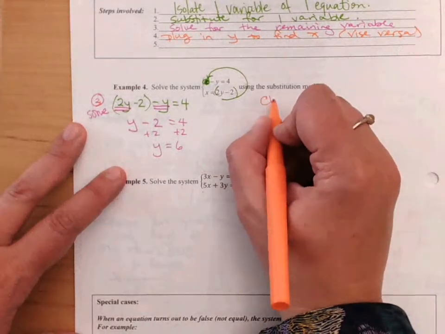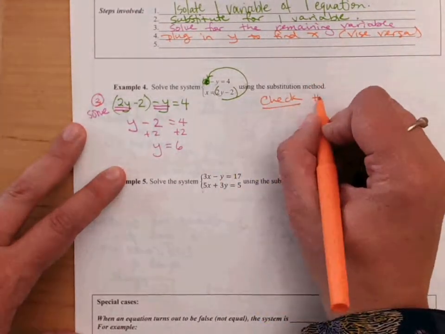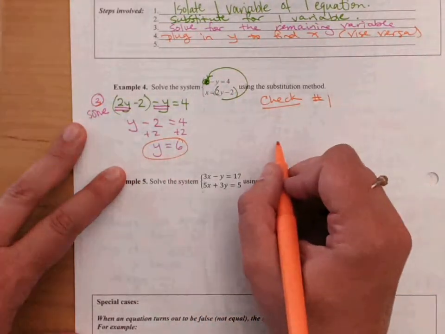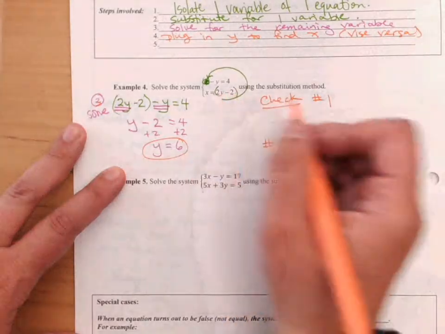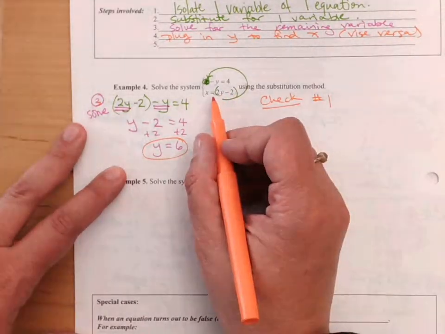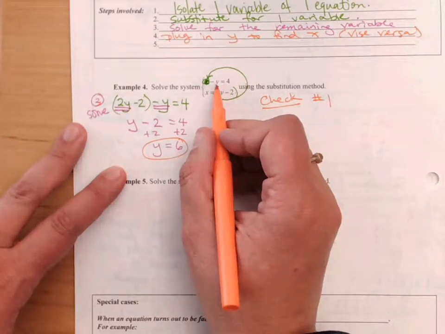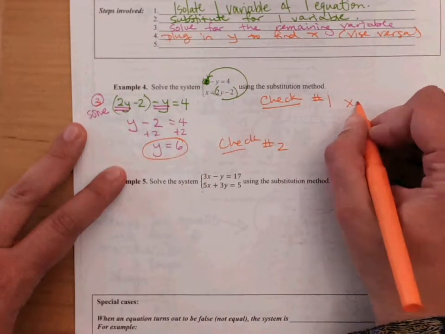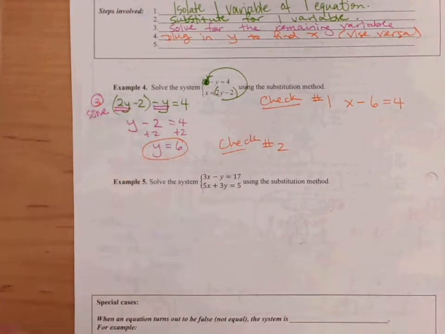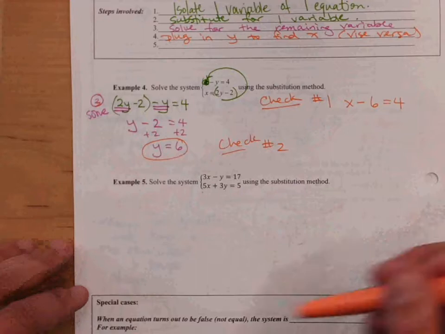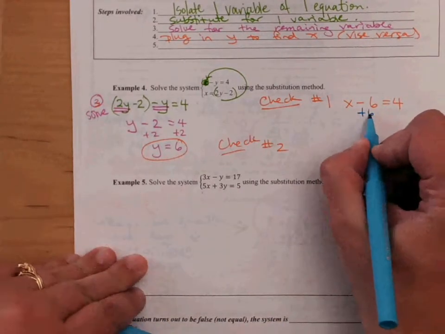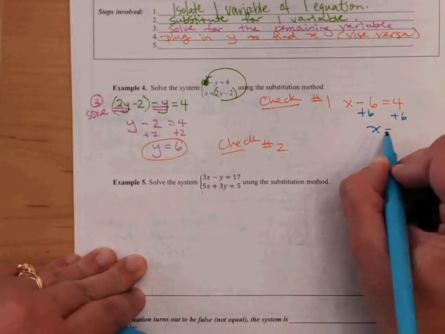And if I do that to both equations, I call that a check. Check number 1, I'm taking y equals 6 and plugging it into both. So in the first equation, I'm plugging in 6 for y. So I have x minus 6 equals 4. And I want to solve for x. What should I do to solve for x? Yes, add 6 to both sides. I get x equals 10.